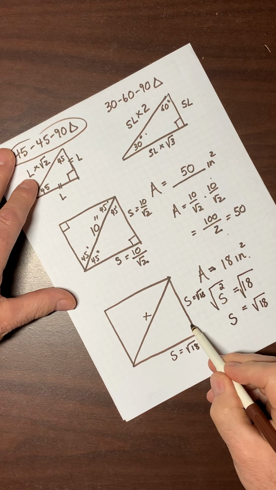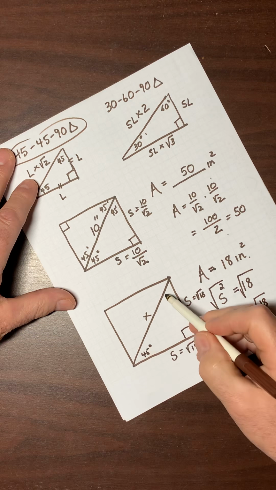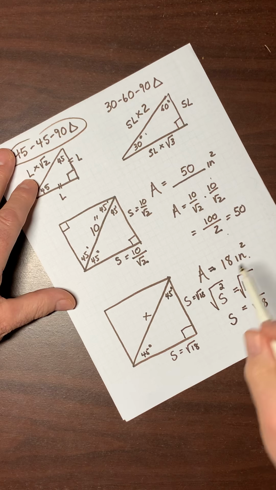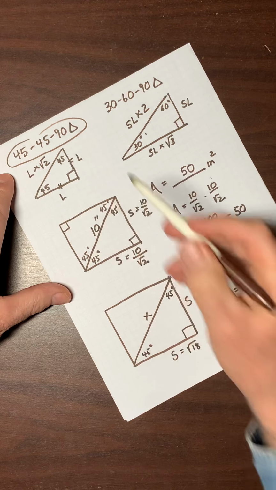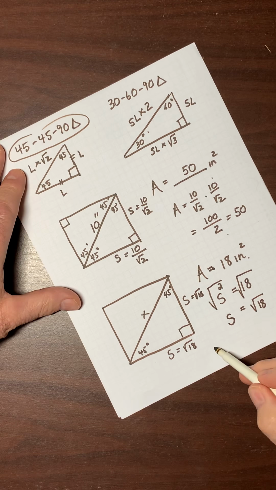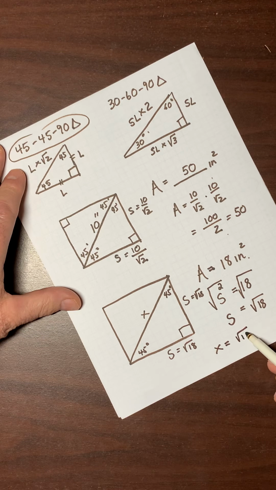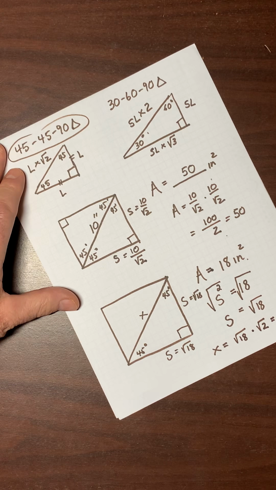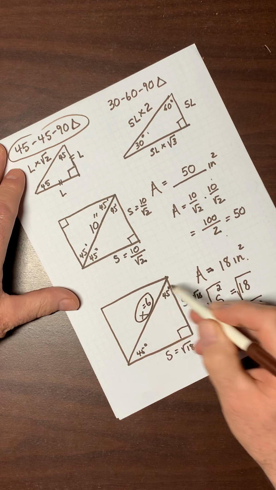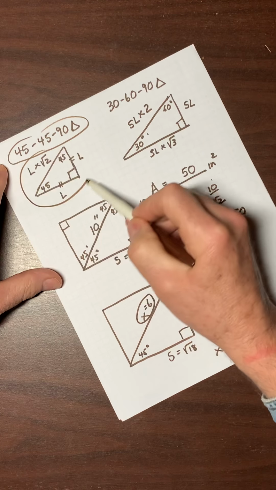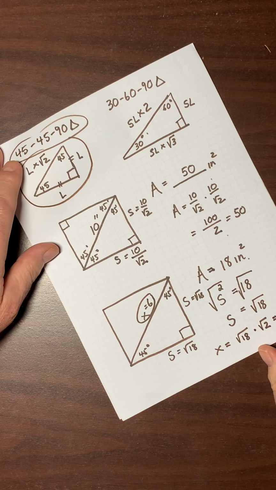But don't forget, this is a 45, 45, 90 triangle. And if I know the leg, all I have to do to get the hypotenuse, which is the same as the diagonal, is multiply by the square root of 2. So x is going to equal the square root of 18 times the square root of 2, which gives me the square root of 36. And you folks know 36 is a perfect square, so the final answer is 6. So x would equal 6. Once again, you need to know this to do this problem involving the area of a square.